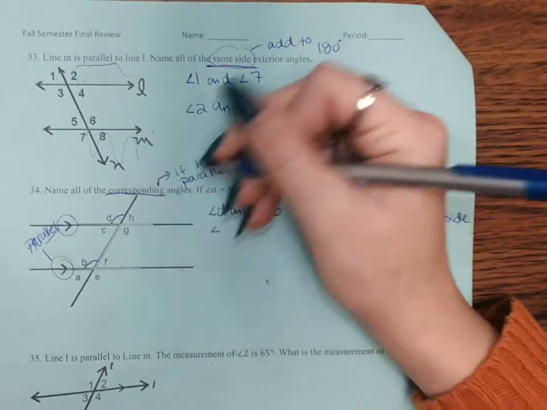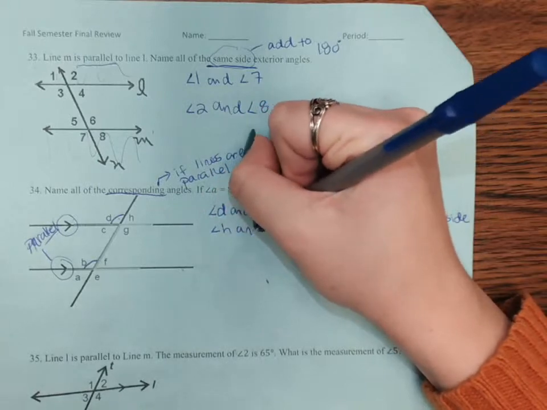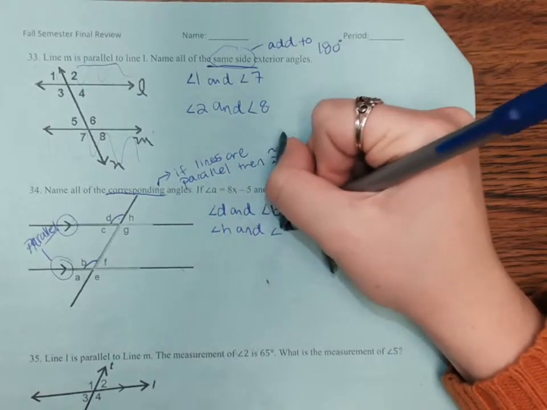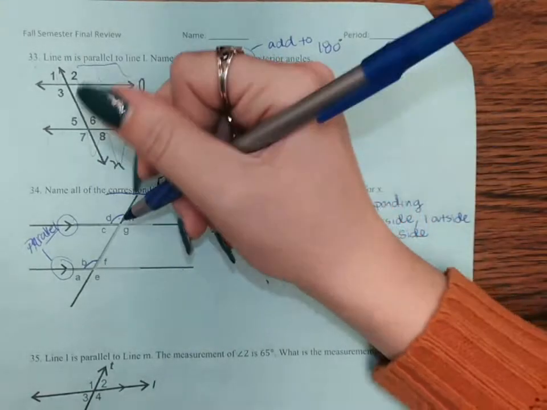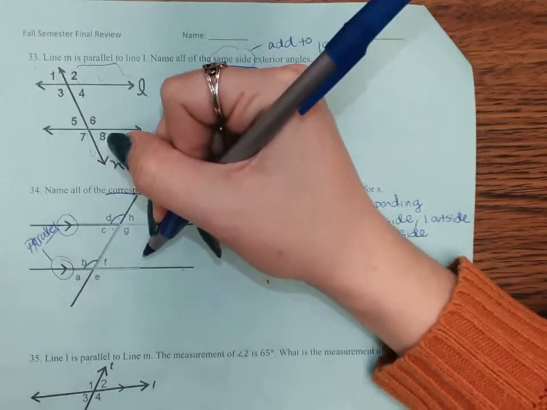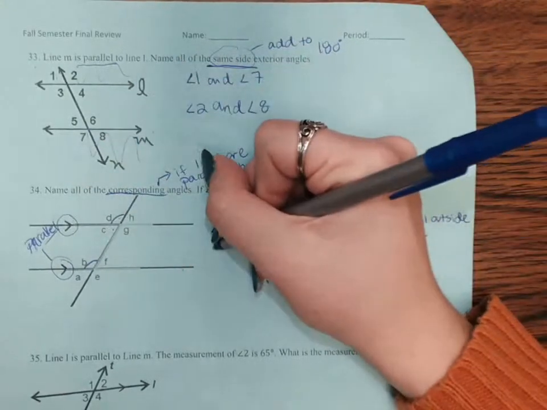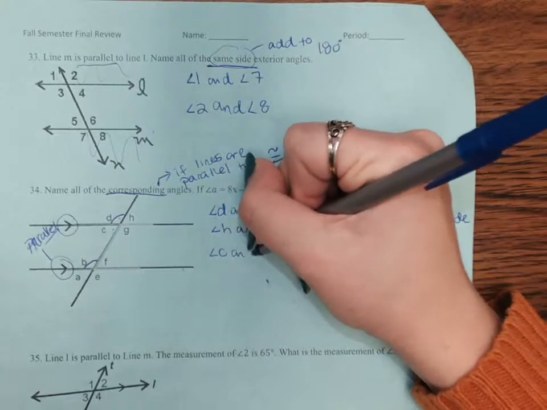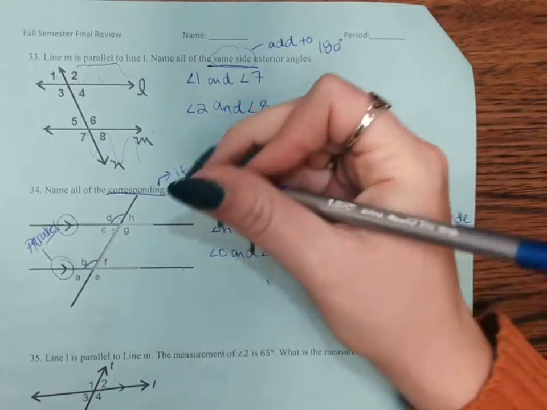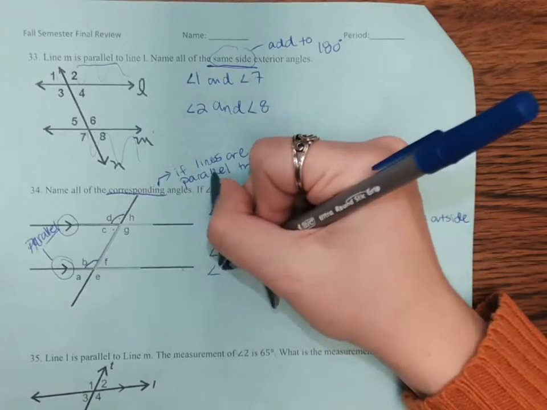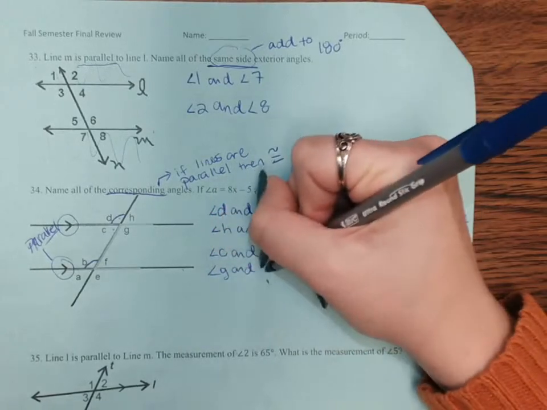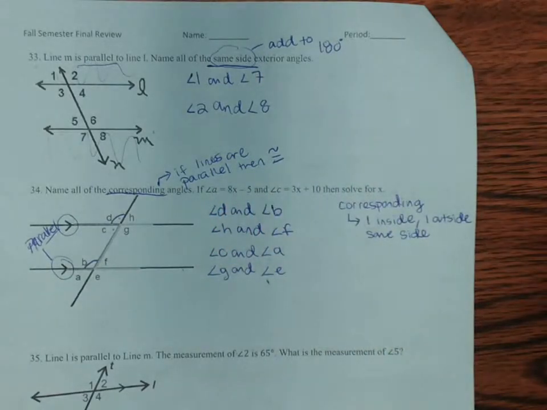And then I'm going to do this side, so angle H would go with angle F. And now I have C. C is on the inside, so now I want the outside angle. So angle C goes with angle A, and then angle G and angle E. So that would be all my corresponding pairs.